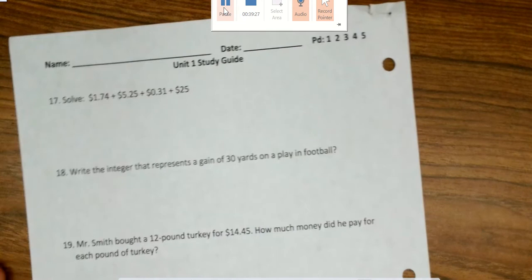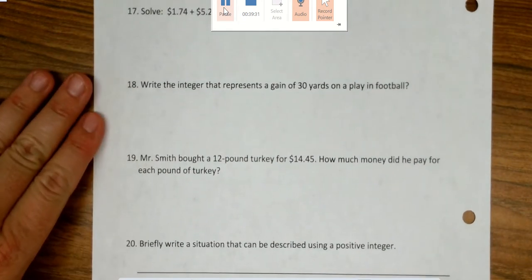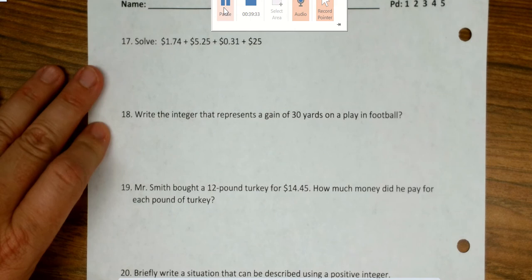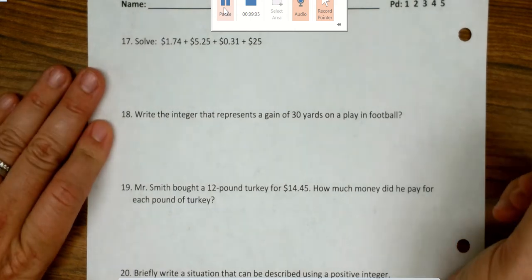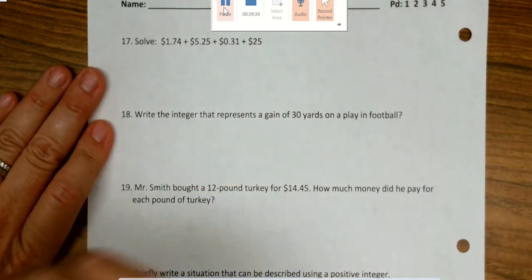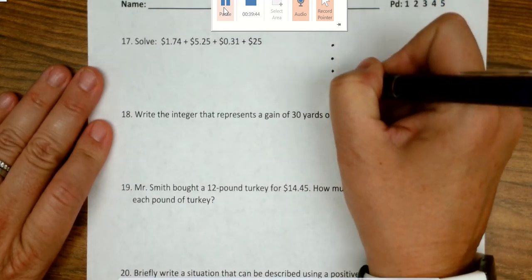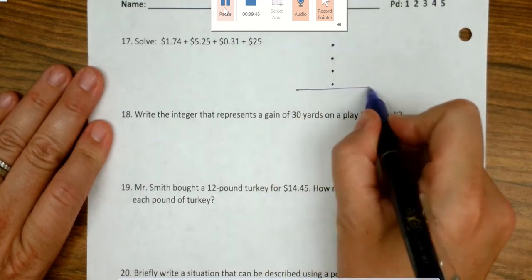All right, question number 17. Oh, we've got, oops, sorry. How about I come back down to 17? There it is, number 17. We have 1, 2, 3, 4 add-ins that we need to put in through here. I'm going to go ahead and start lining up my decimals because I am persnickety like that.